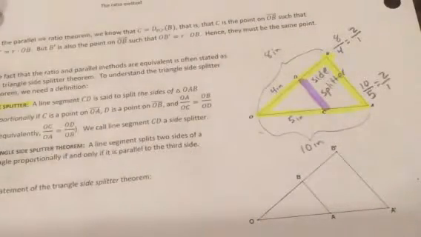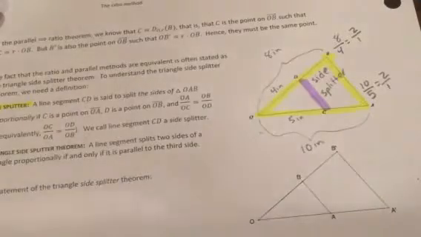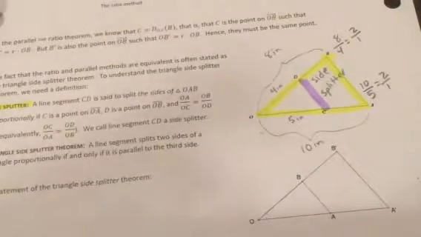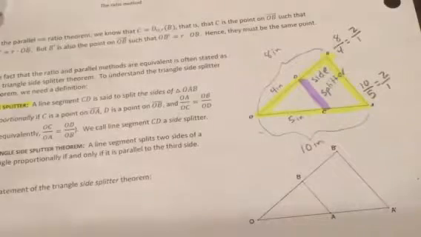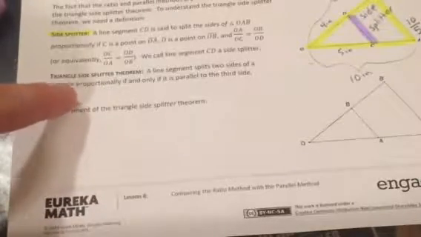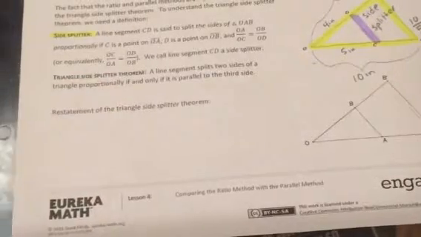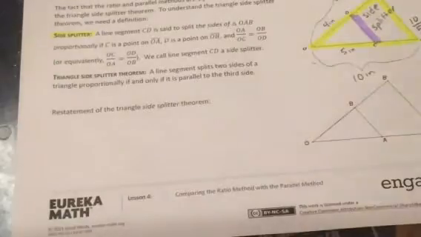So please make sure to practice it in the problem sets. All right, so you go ahead and do that. But that's the first thing that we're going to look at. So hopefully that makes sense. All right. Okay, so now let's look at part 2. All right, so that's down here. That's called the triangle side splitter theorem. So I'm going to highlight that one in green so you can see it. All right, so right here.